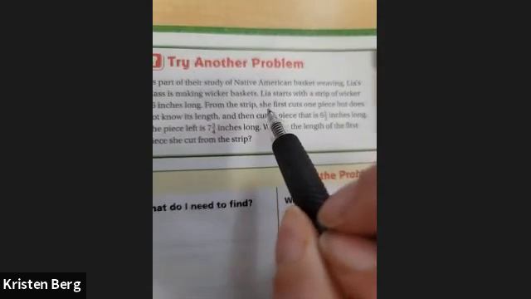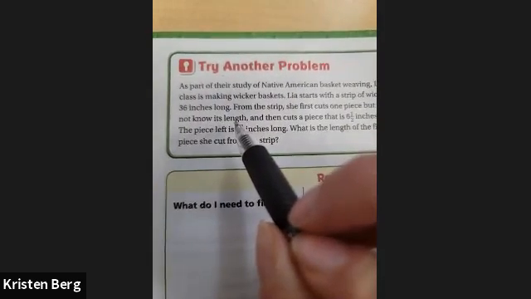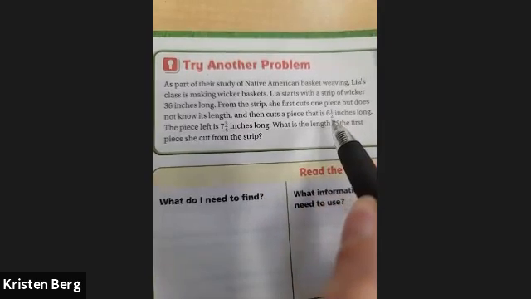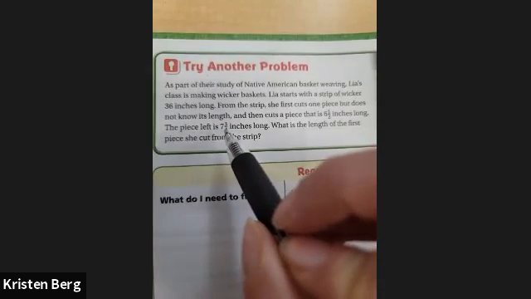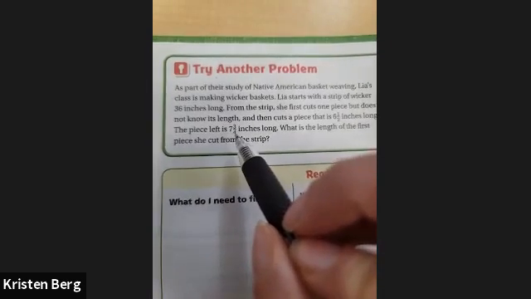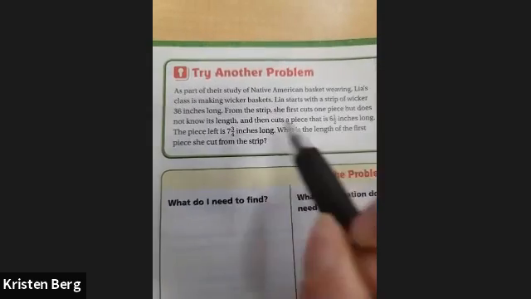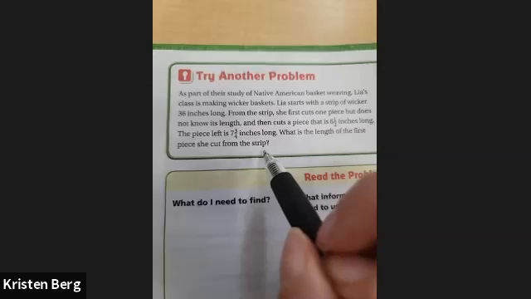From that strip, she first cuts one piece, but does not know that length. Then she cuts a piece that is 6.5 inches long. The piece left is 7 3/4 inches long. What is the length of the first piece that she cut from that strip?